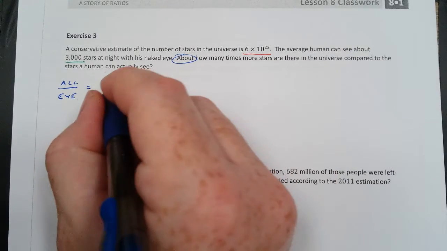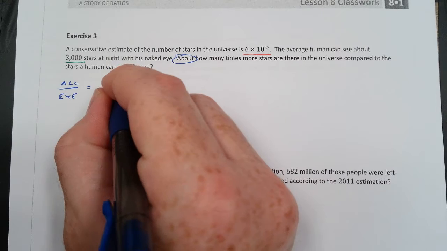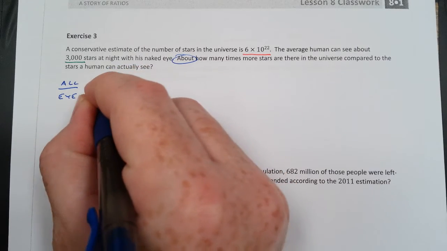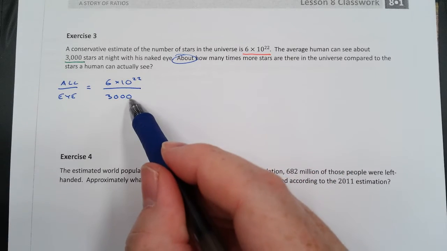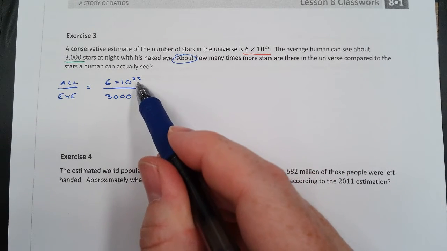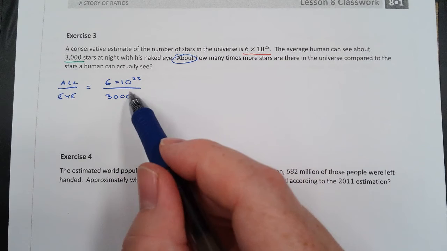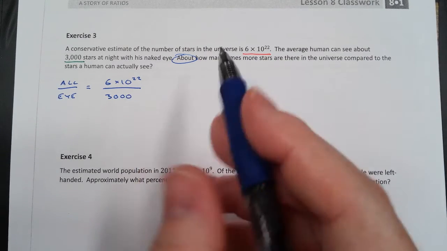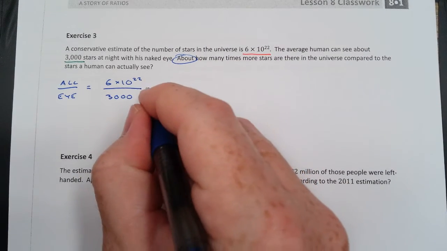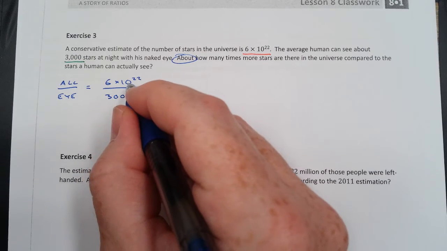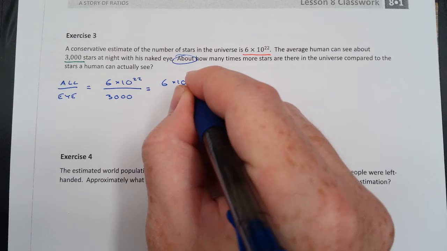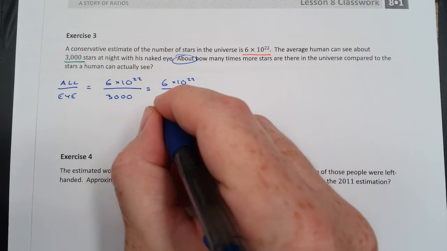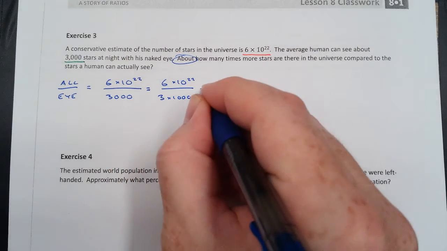So all the stars is 6 times 10 to the 22nd. You can see 3,000 with your eyes. So how many times more stars are there than what you can see? Let's turn the 3,000 into another one with a power of 10 so that the math gets easier for us. 3,000 is 3 times 1,000.